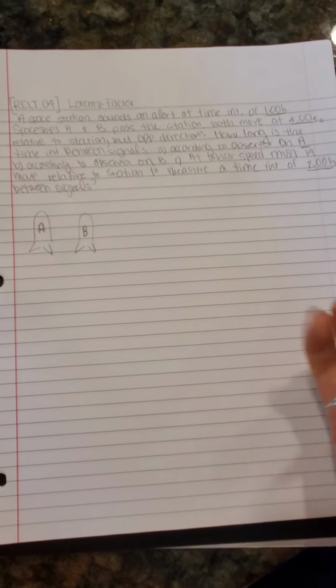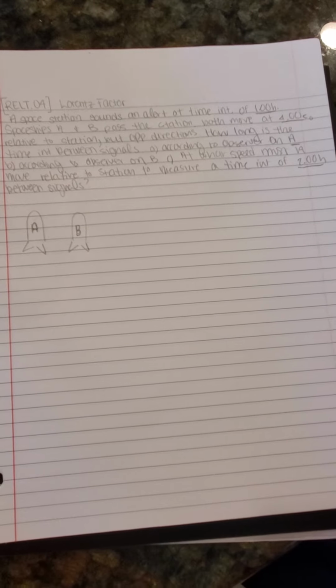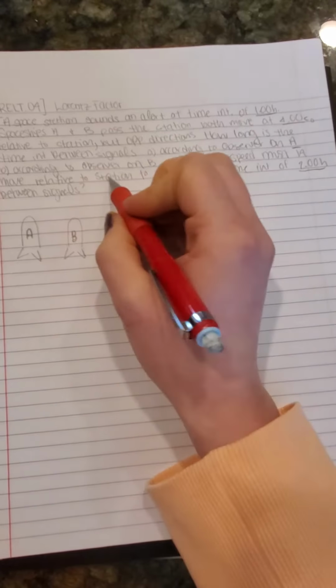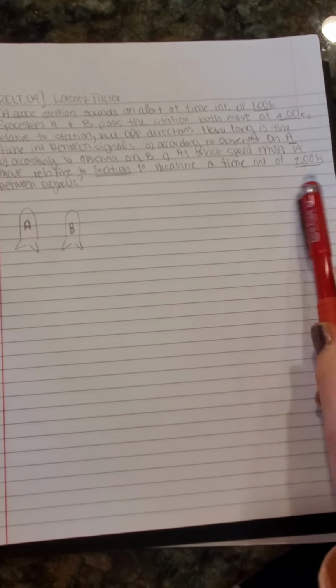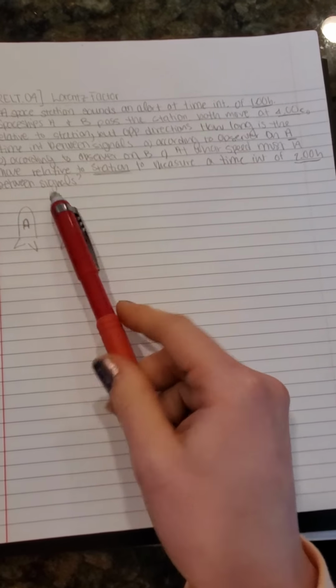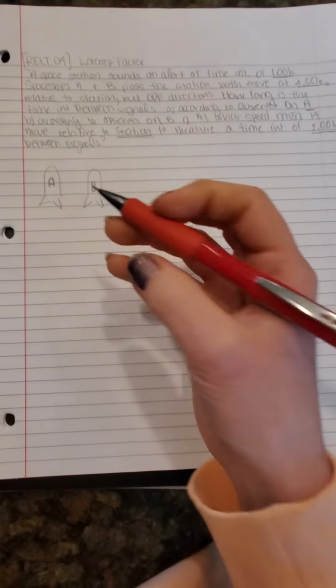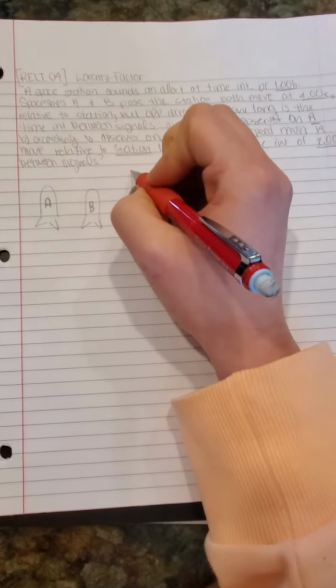And then part C asks, at what speed must A move relative to the station to measure a time interval of 2.00 h between signals? I'm going to do it in relation to A first, as that's the first question.